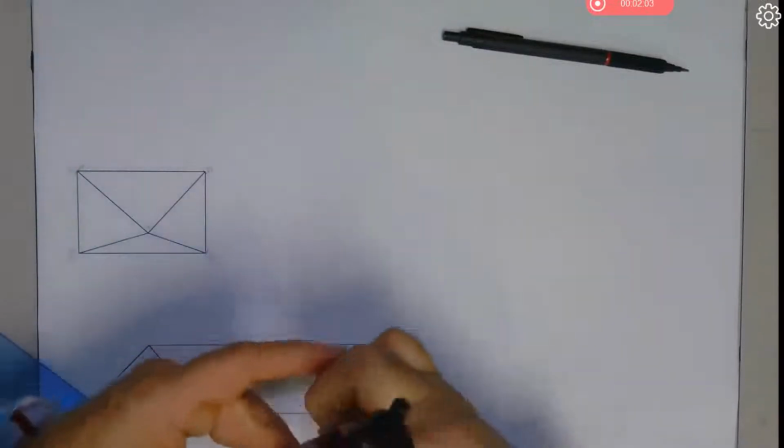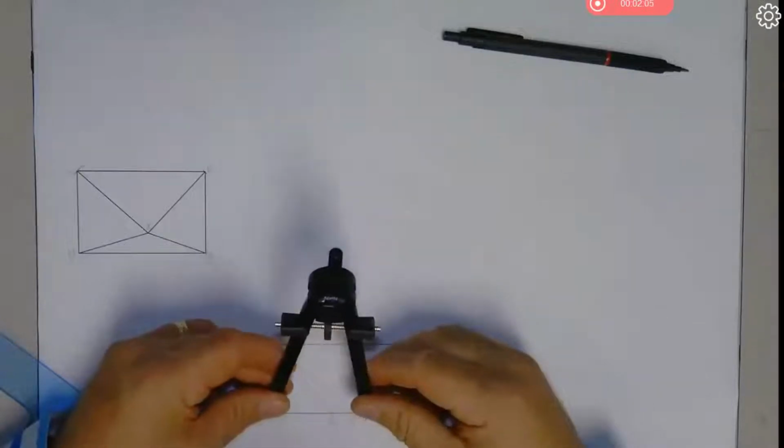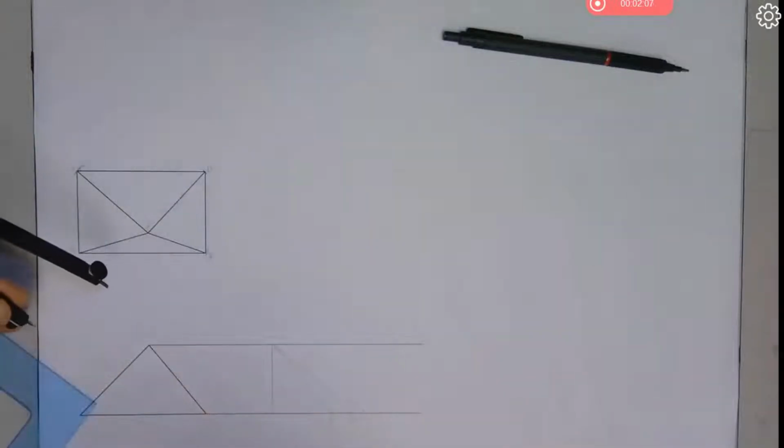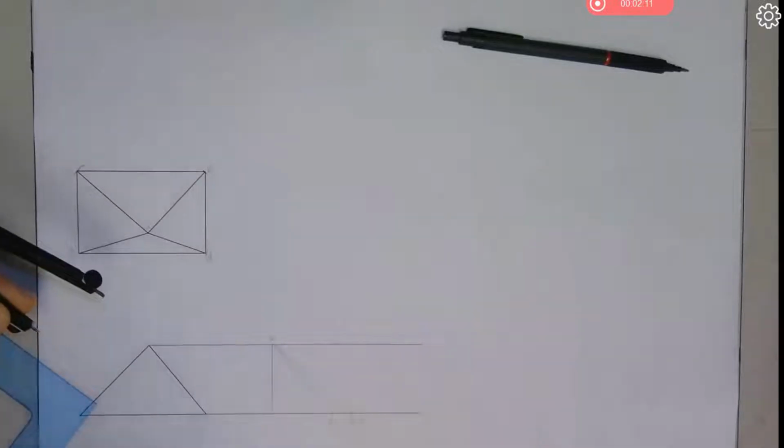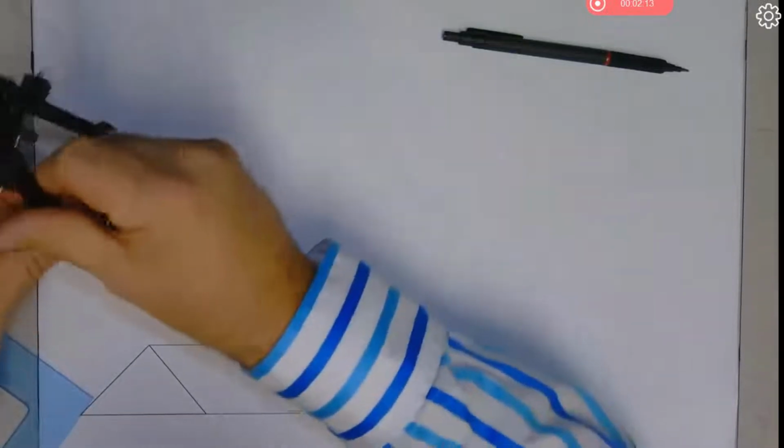There we go. And then we're going to measure the X to D length.